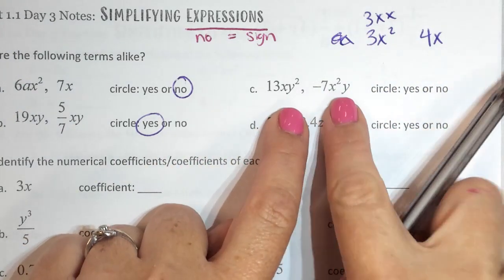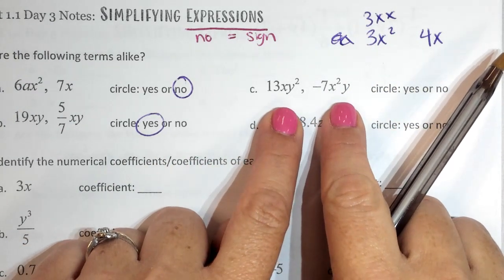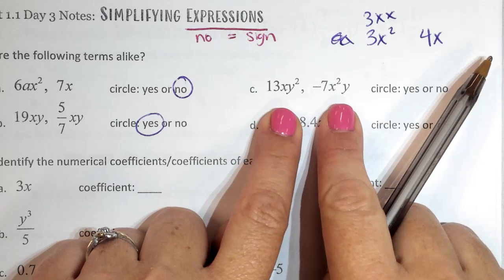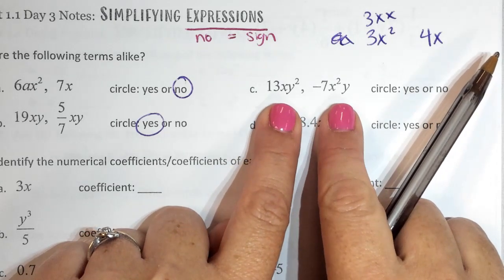So here, are these the same? They both have an x, they both have a y, and they both have a squared. No, because this one has two y's and this one has two x's, so it's not the same.